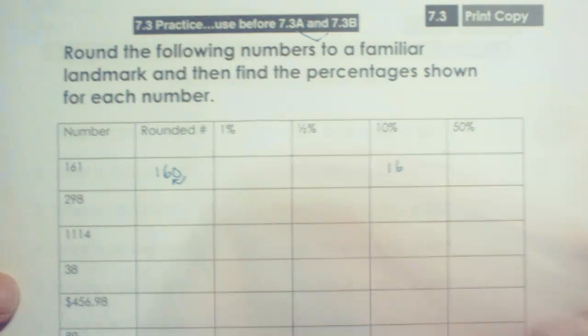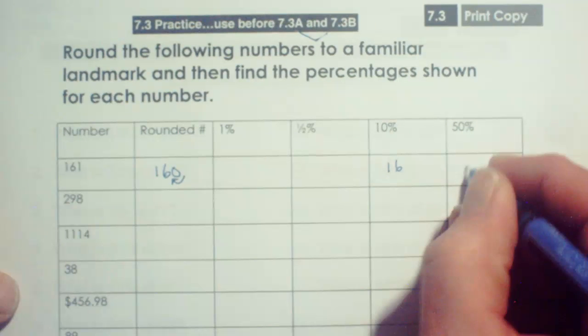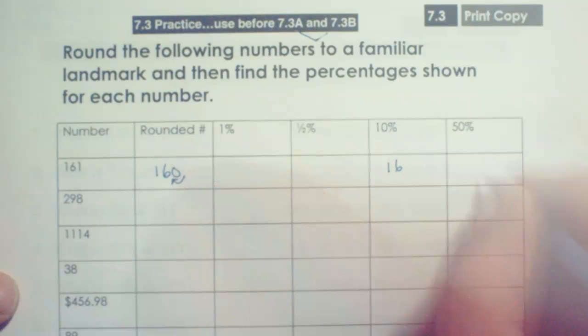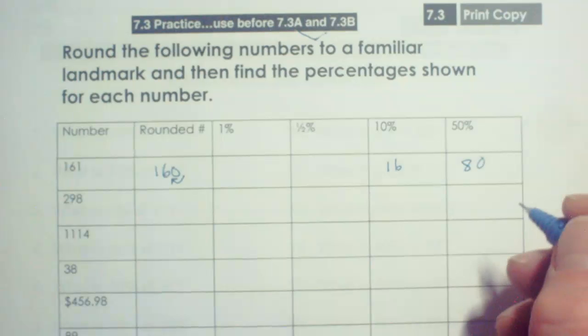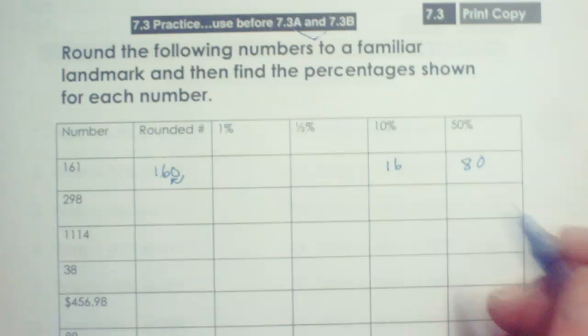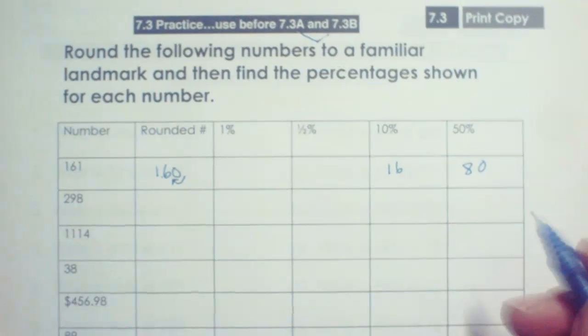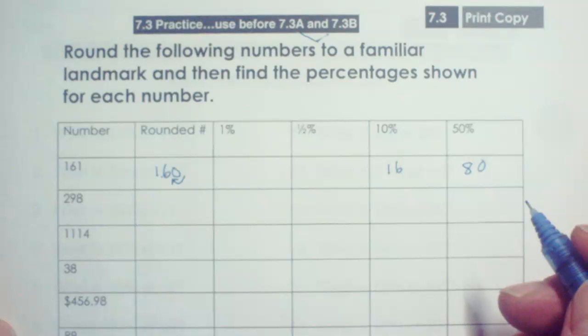50% is going to be half of that. Half of that is not half of 16, half of 160. 50% is going to be 80. And you're pretty good at that. That's why I chose 160 versus 150. A little bit easier to break 16 in half than 15. So how do we go from here?